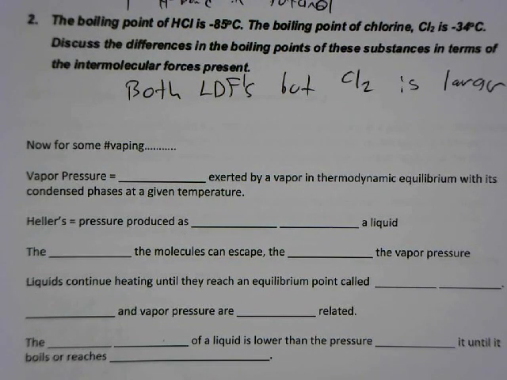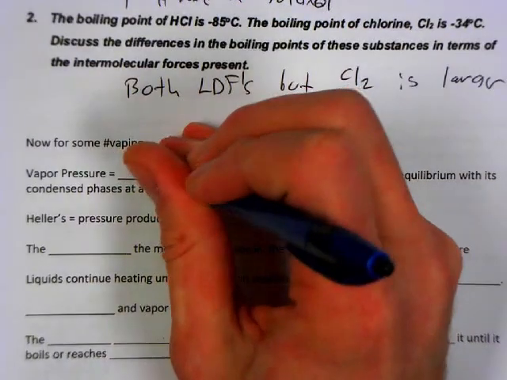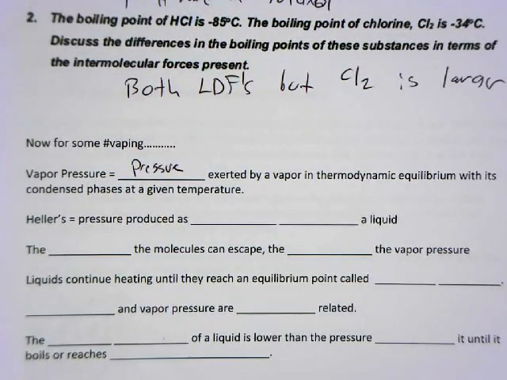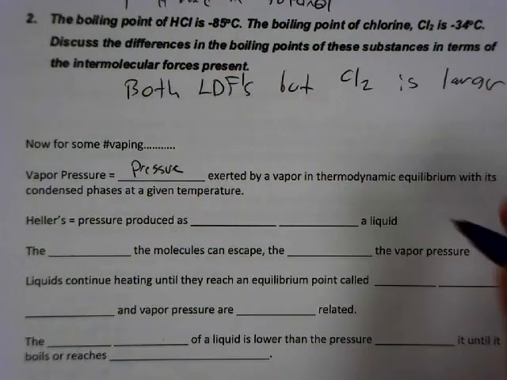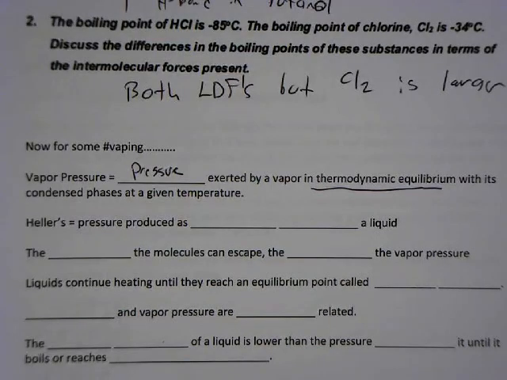So now we're talking about vaping. Okay? So vapor pressure is one of the properties of liquids. So I'm going to give you the book definition. The book definition is vapor pressure is equal to the pressure exerted by a vapor in thermodynamic equilibrium with its condensed phases at a given temperature. What the heck does that mean?